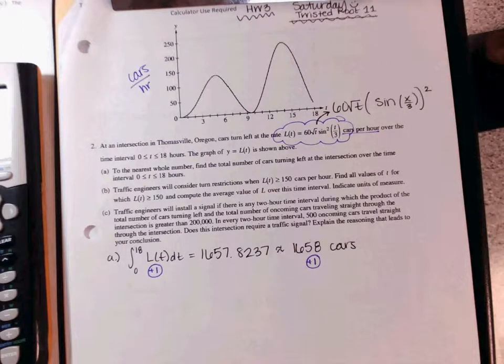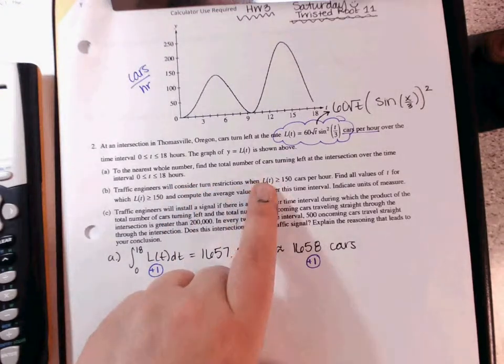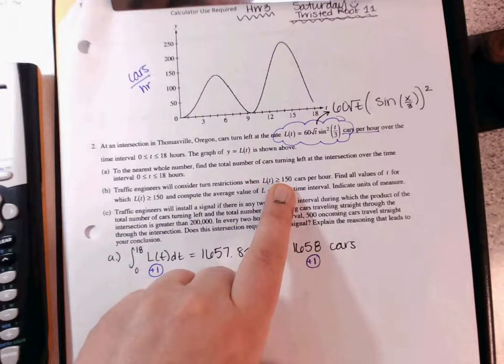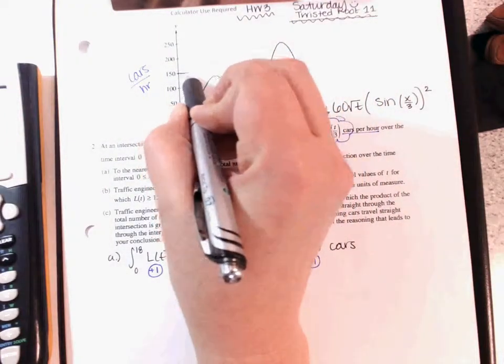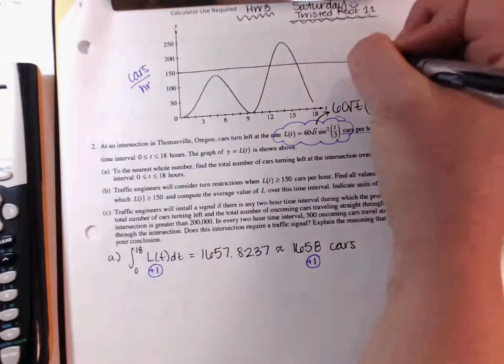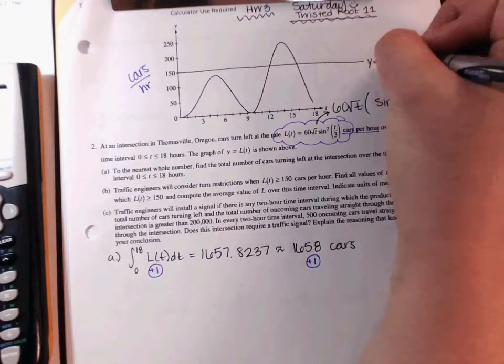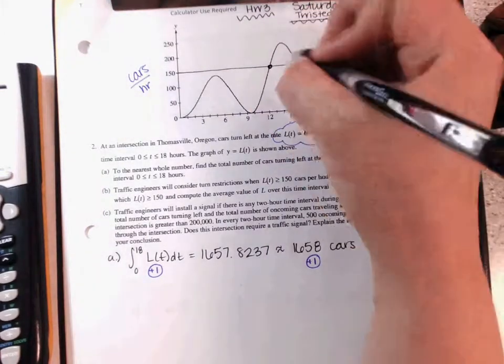Okay, look at your graph. They said they'll consider turn restrictions when L of t is greater than or equal to 150. What should you do? Graph 150 and then see where it's greater than that. So I'm going to draw in a line at 150 here. Okay, this is y equals 150. And then if I want my rate to be greater than that, I'm going to find these x values.